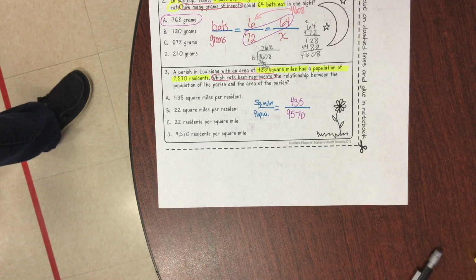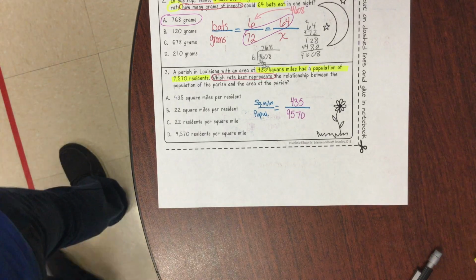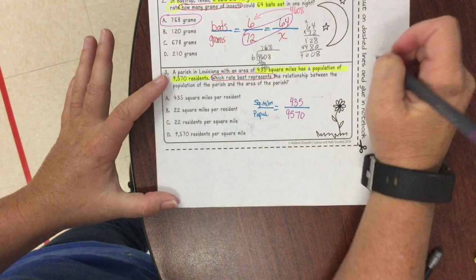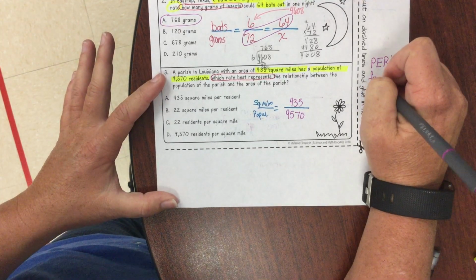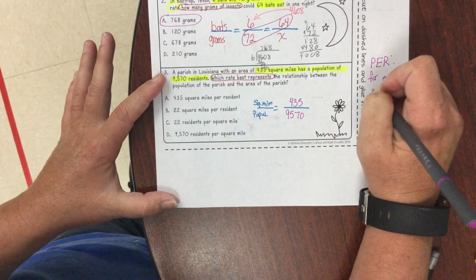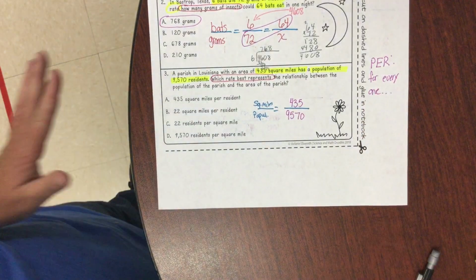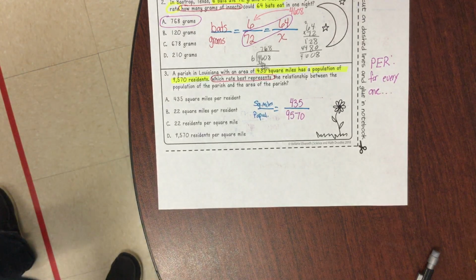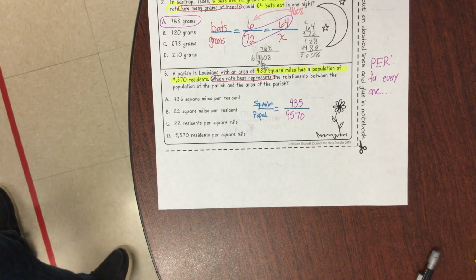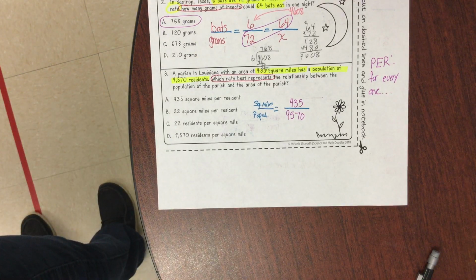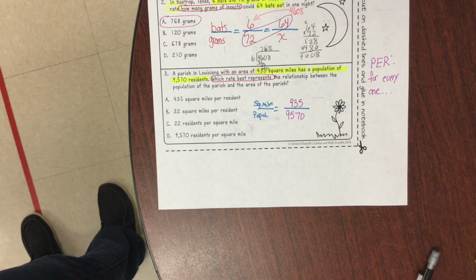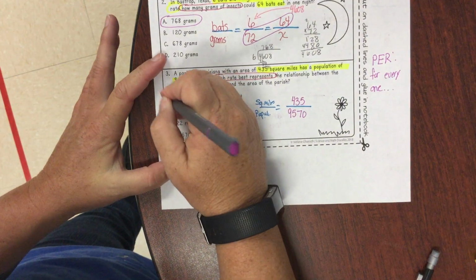There's 435 square miles per resident. The word per, I don't think I know this. The word per means for every one. So 435 square miles for every one resident. Does that even make sense? Well, we know that that's not right because there's 435 square miles for 9,570, not per resident. So we're going to mark that off.